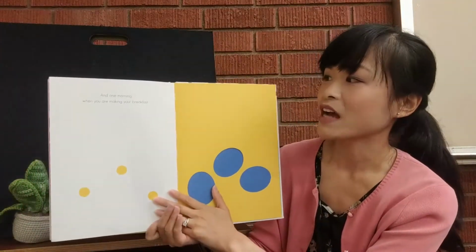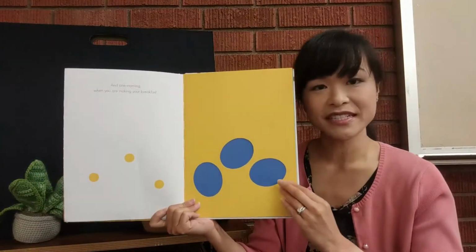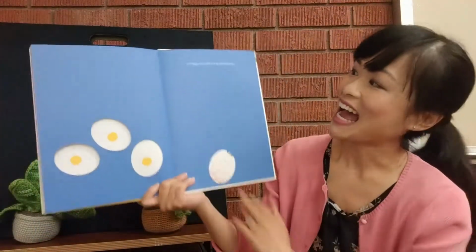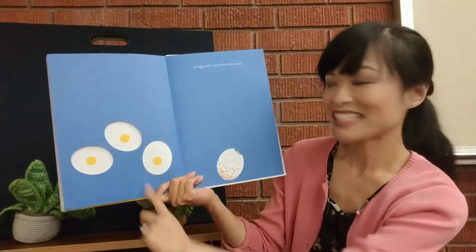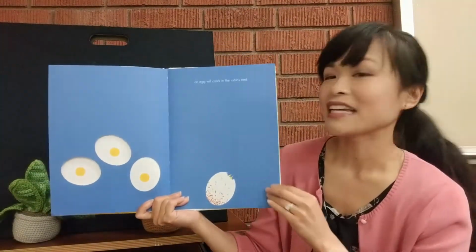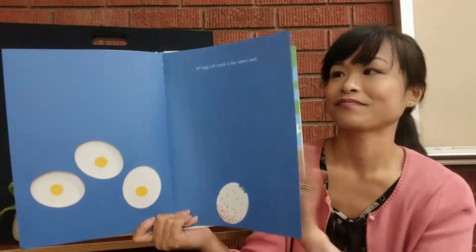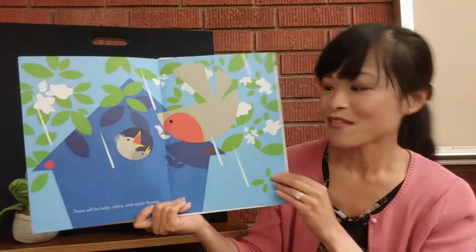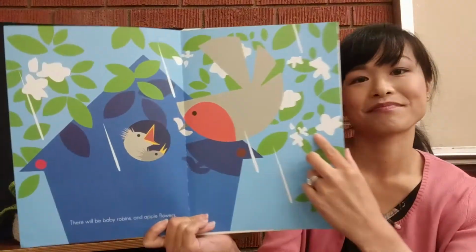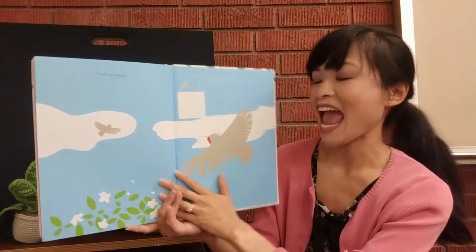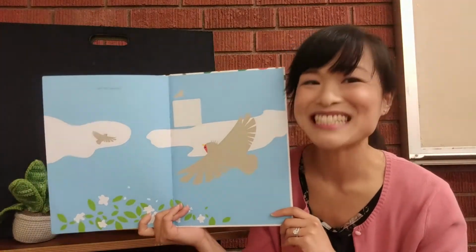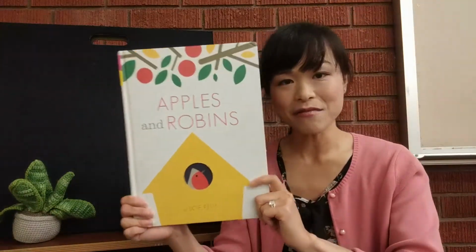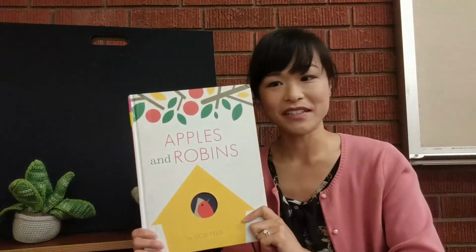And one morning, when you are making your breakfast, let's see, what do you think our breakfast is going to be? Eggs. An egg will crack in the robin's nest. There will be baby robins and apple flowers. And it will be spring. And that was our story of Apples and Robins by Lucie Felix.